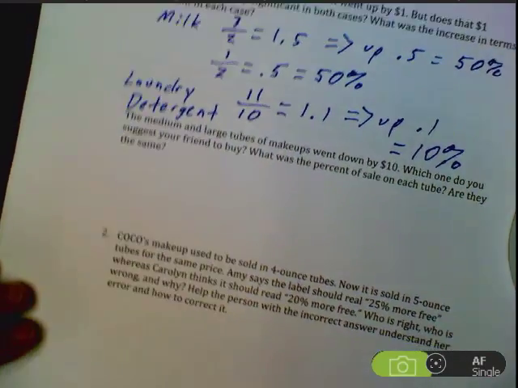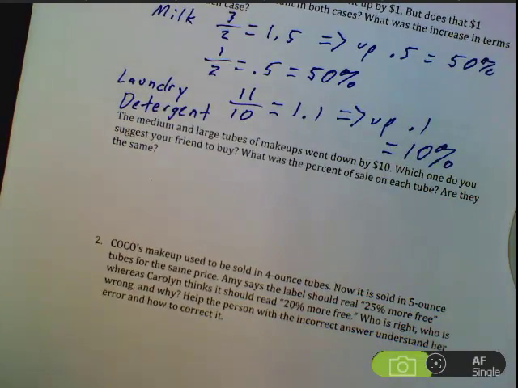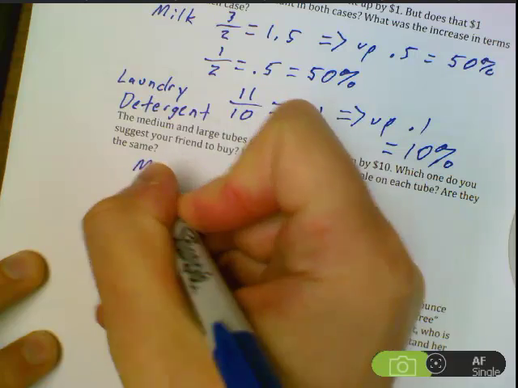Now let's take a look at these tubs of makeup. Here the medium and large tubs of makeup went down by $10. Which one do you suggest to buy? What was the percent of sale on each tub? So let's first take a look at the medium.